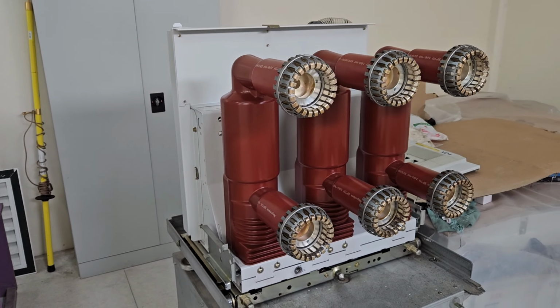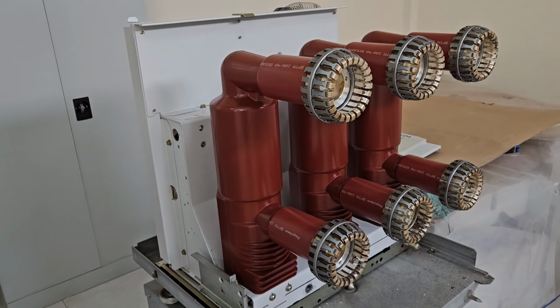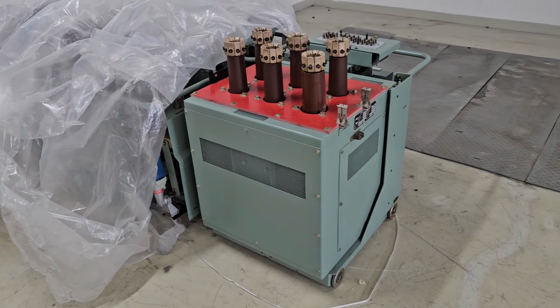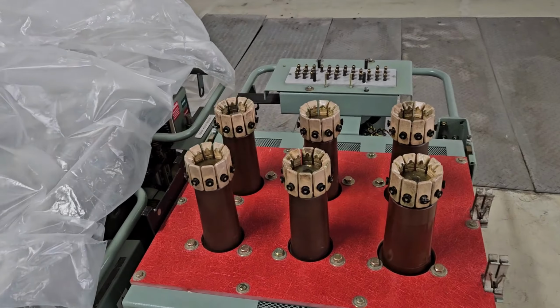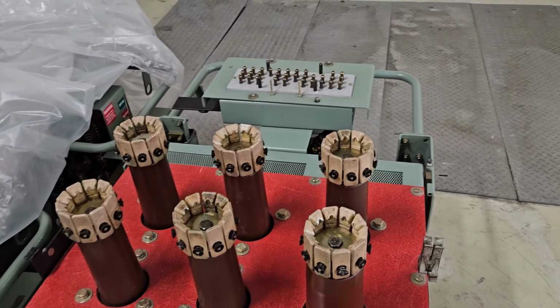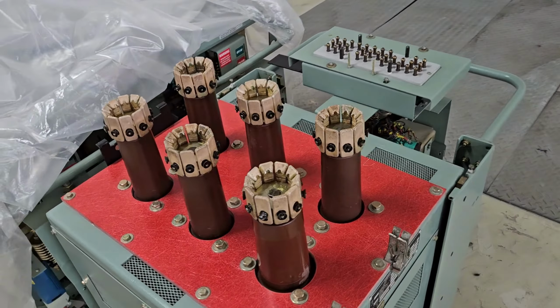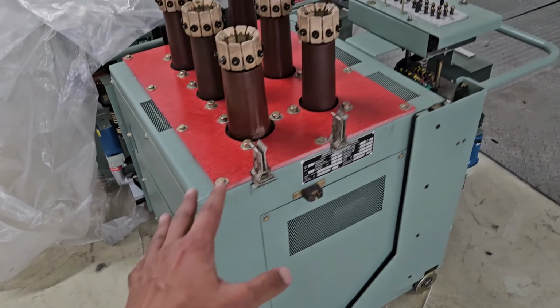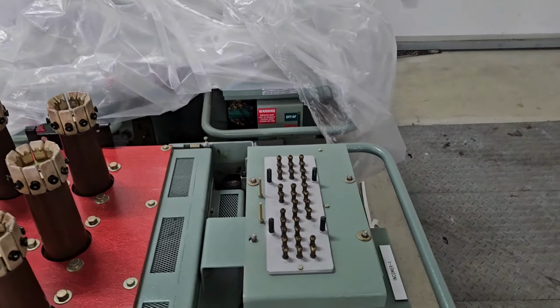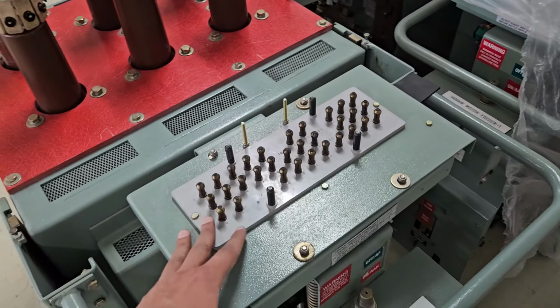Now let me show you another vacuum circuit breaker which is a different design. This is another type of vacuum circuit breaker. As you can see, the design of the poles is vertical. The cylinders are located inside this section. These are the control plugs. These are also vertical.